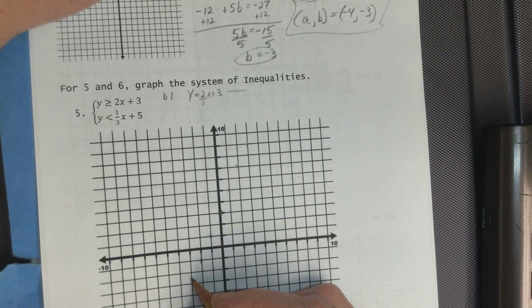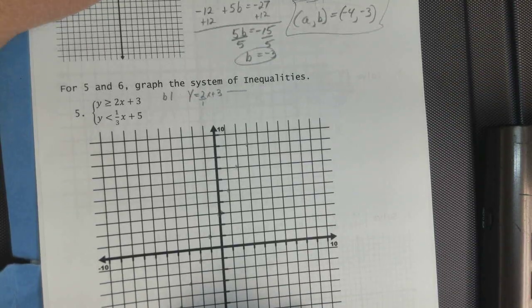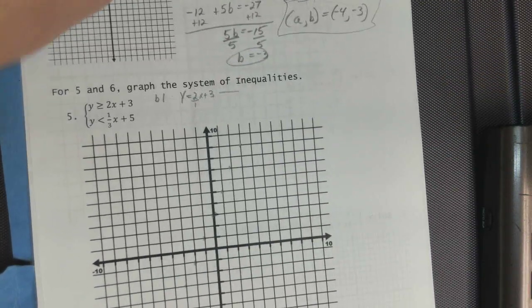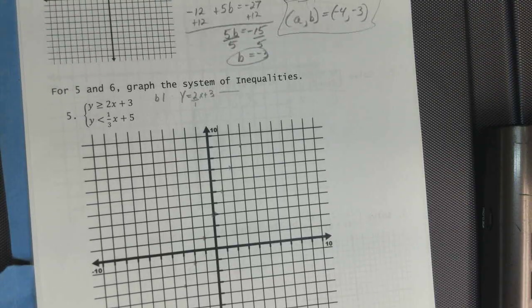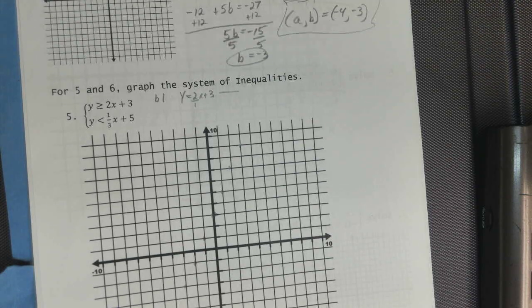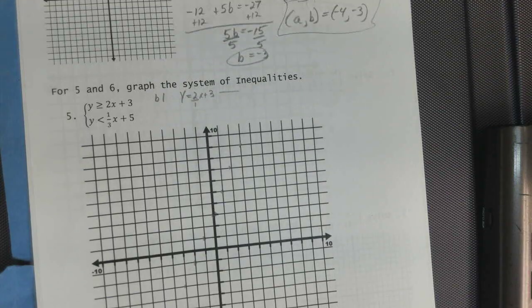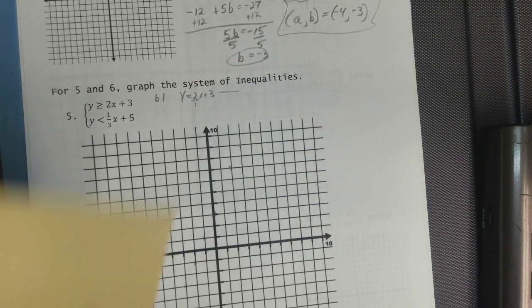Now, I want to be as precise as I can, because the point of intersection is the key. I'm just looking for a straight edge, guys. The point of intersection. There's an old card here. All right.